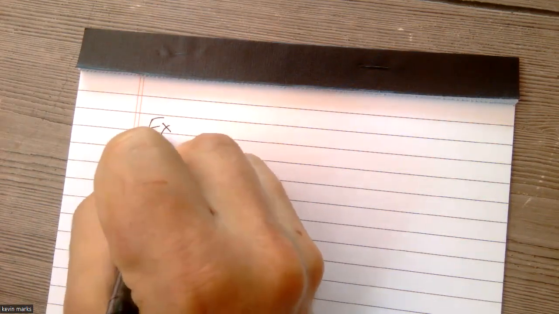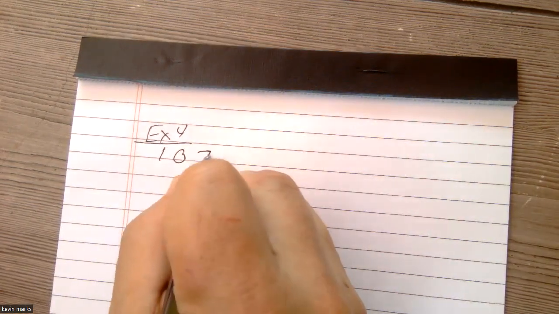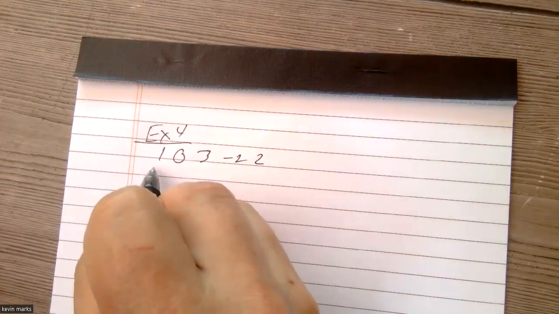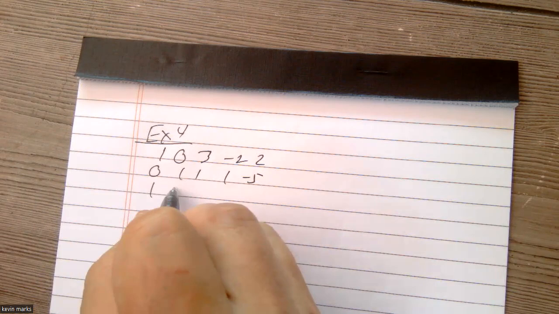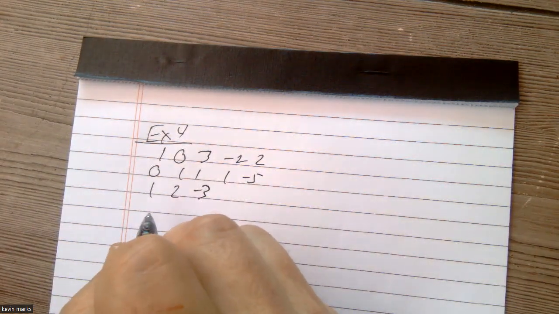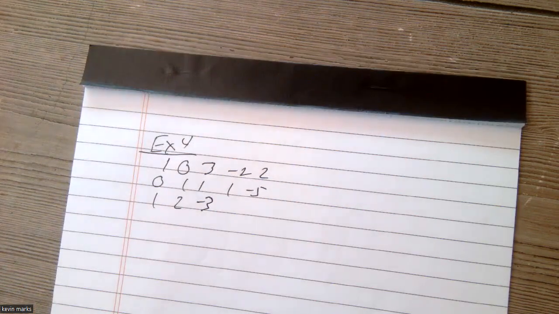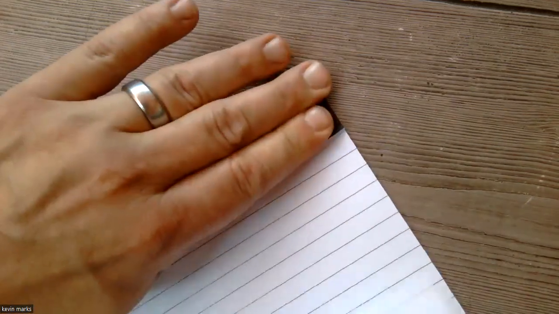This is example 4. 1, 0, 3, -2, 2. Hold on. 0, 1, 1, 1, -5. Oh crap, what happened? Wait, I have too many. There's that zero there that should not be there. Hold on, let's start that over.